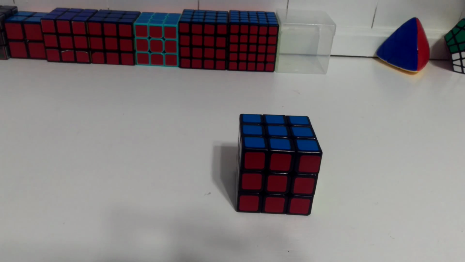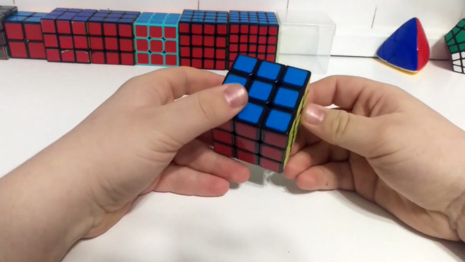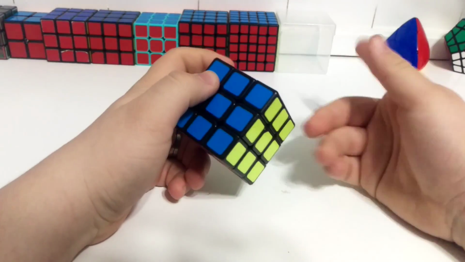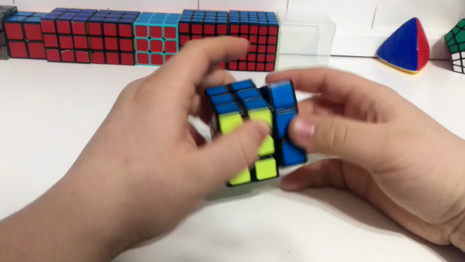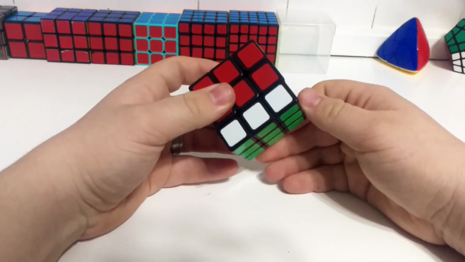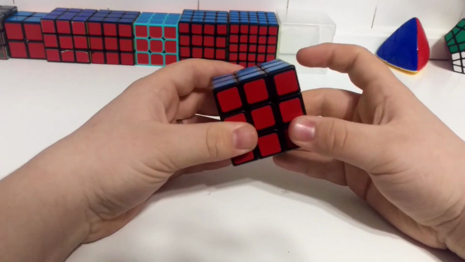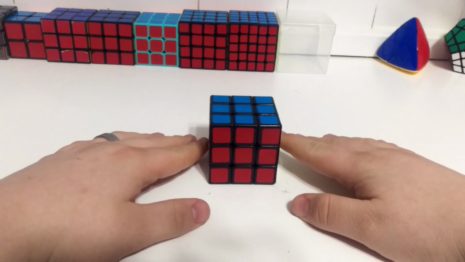That's all the notation that we really need to learn. But later on, when you get into more advanced solving, this is the back, which is just the opposite of the front. Going this way is normal, this way is inverse. And down, normal, inverse. But we don't really need those for what we're going to be doing today.